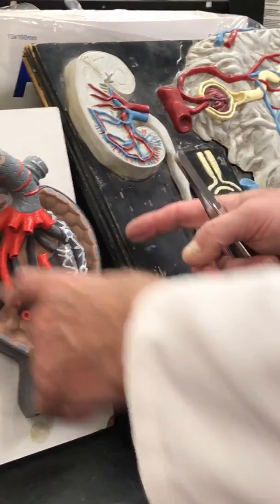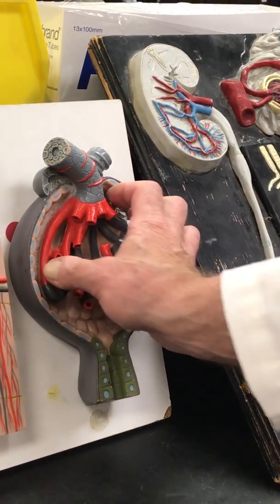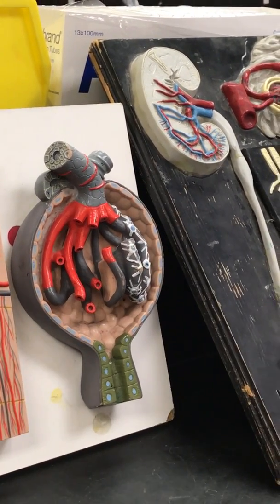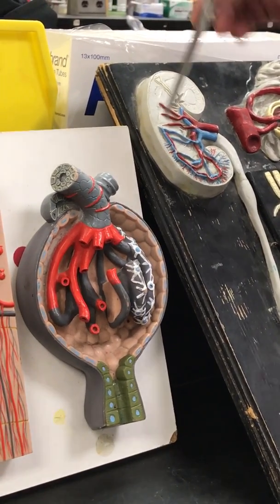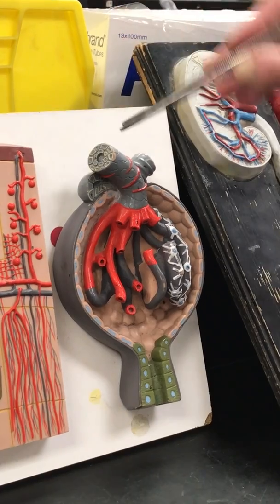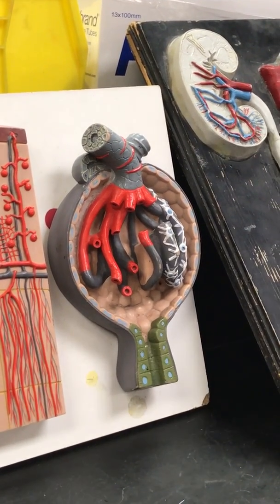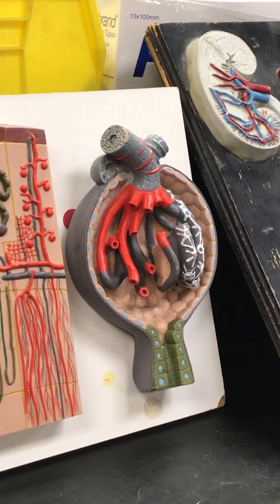Now, this is the corpuscle again, this is the capsule, this is the glomerulus, this is the afferent arteriole, this is the efferent arteriole, and between them we have the very initial portion of the distal convoluted tubule. Okay?